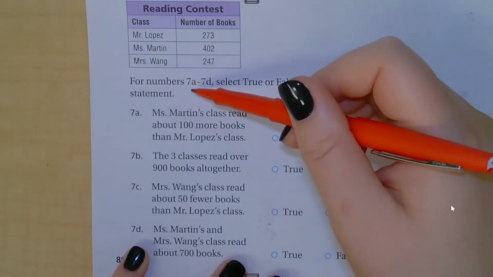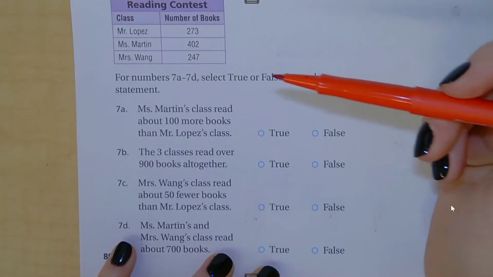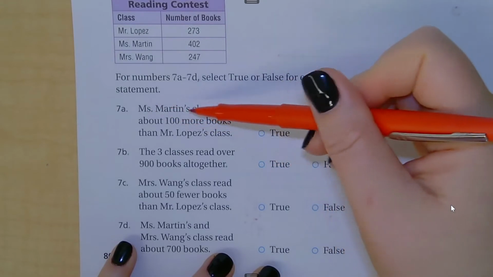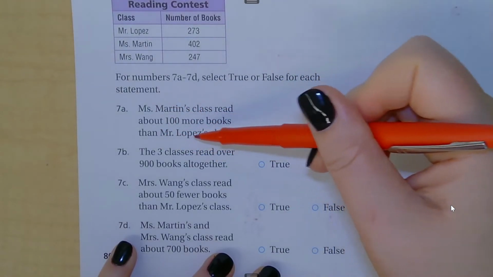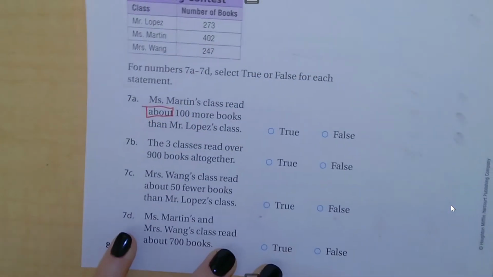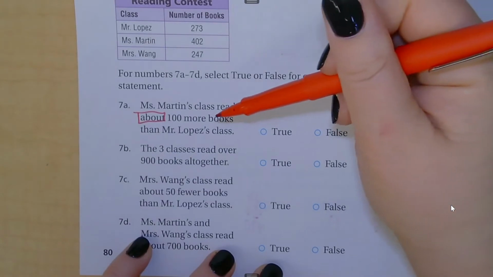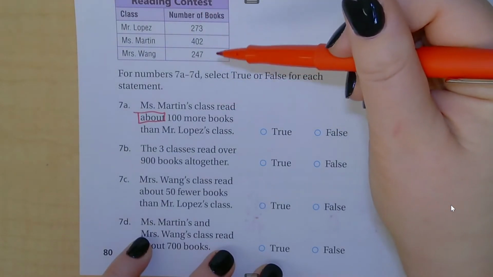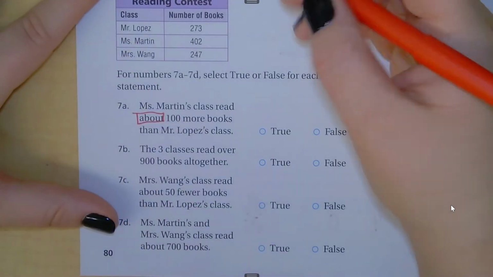Alrighty. For numbers 7A through 7D, select true or false for each statement. Miss Martin's class read about 100 more books than Mr. Lopez's class. Well, I see the word about. That tells me that that's an estimation. So I need to go up and round and estimate so that I can find this answer. I am not going to go look up here and just guess. That is not what a good mathematician would do.